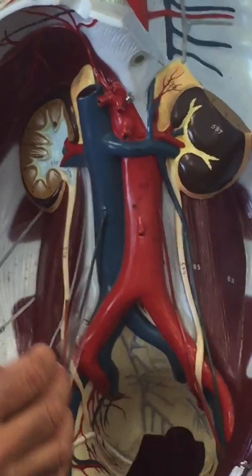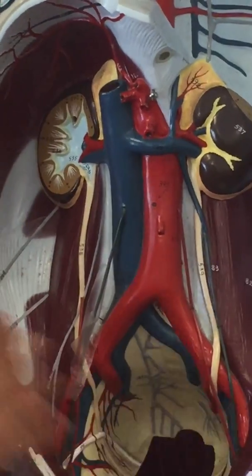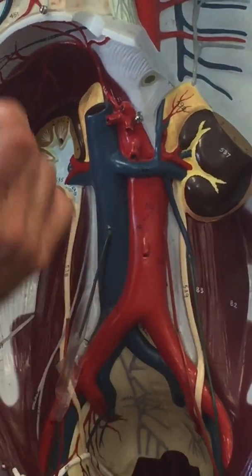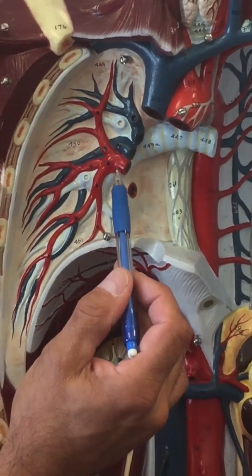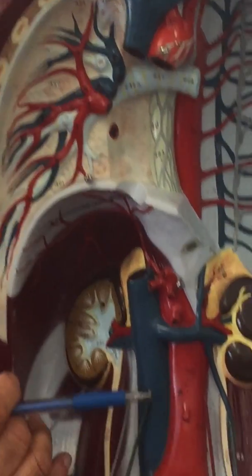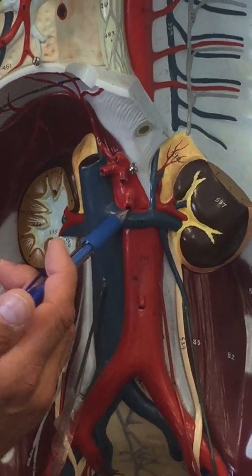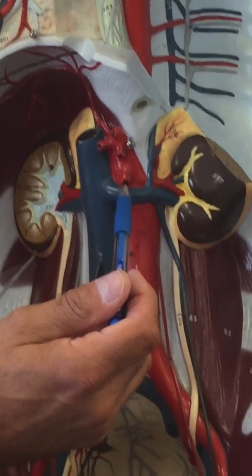To the kidneys. If it's red, it's an artery. If it's blue, it's a vein. The only exception is the pulmonary artery, which is blue here, and the pulmonary vein, which is red. Then you have the superior mesenteric, which is going to supply the large intestine.